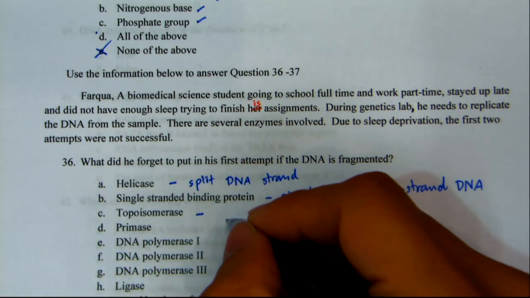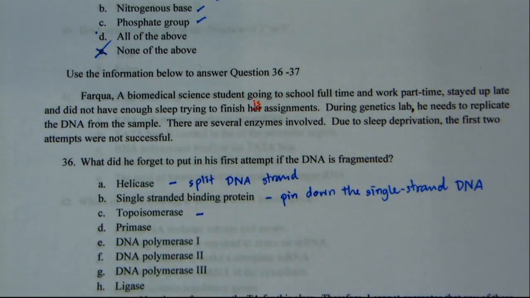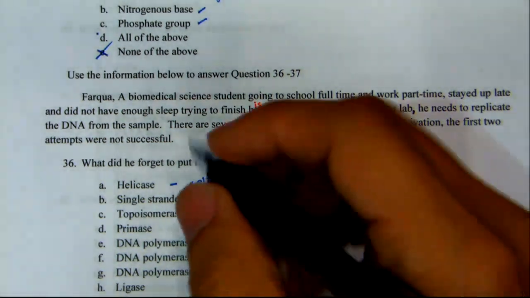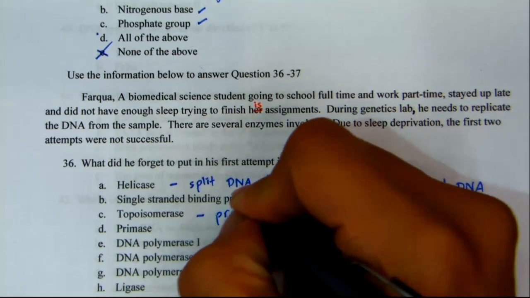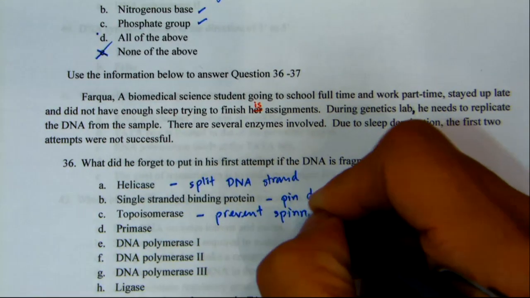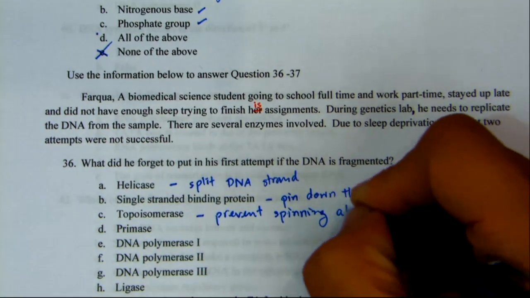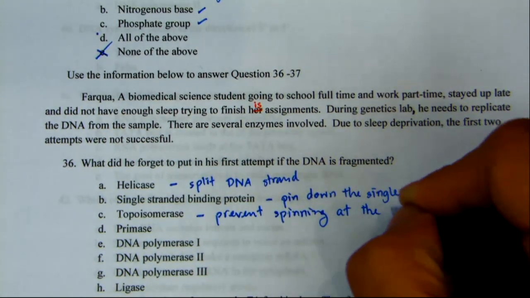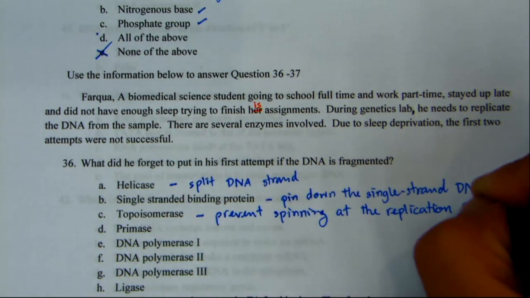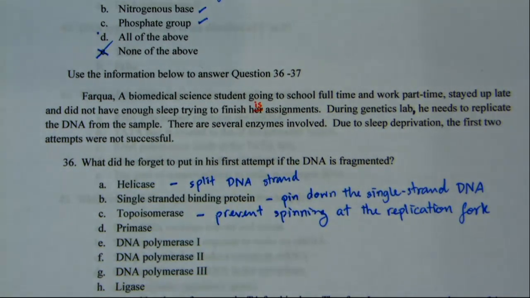This one is the one that she usually asks, because it's kind of unique in that it prevents spinning or coiling back at the replication fork.